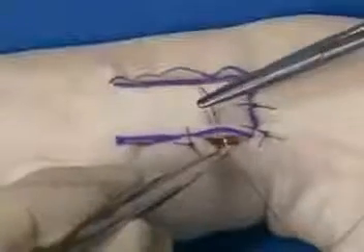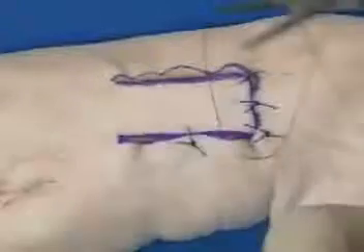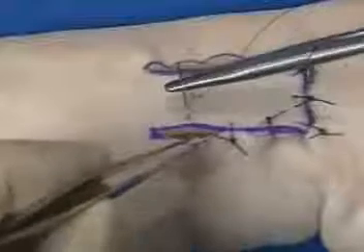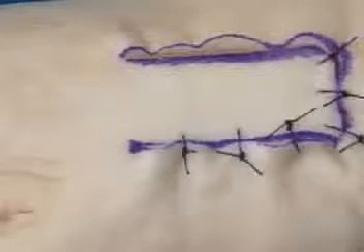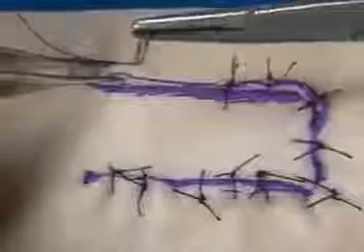Subsequent sutures are then placed so that it splits the difference between the previous sutures until enough sutures are placed for adequate closure. In this way, the redundant skin of the lower flap is spread evenly across the entire wound closure and results in a smooth wound edge.